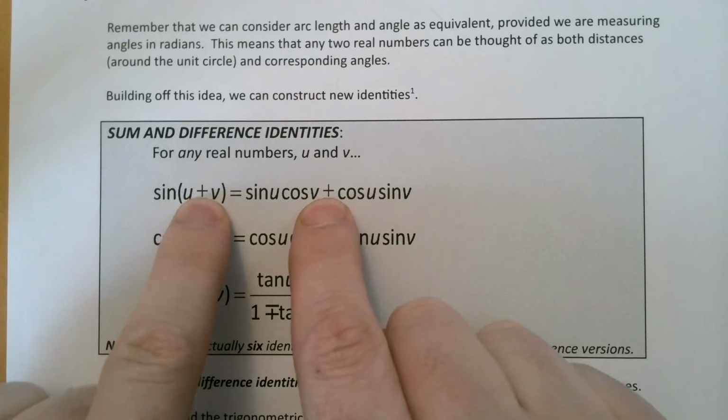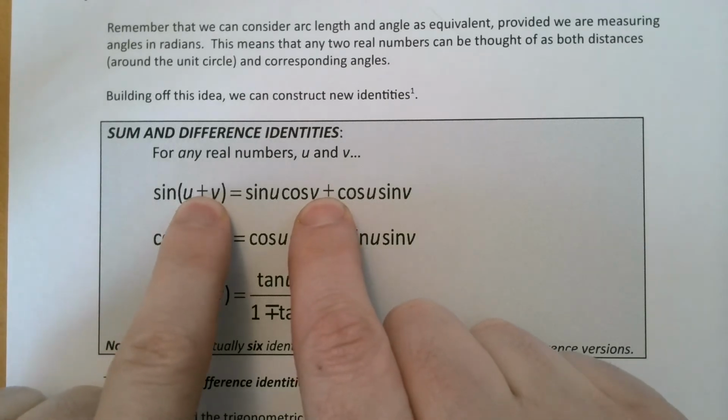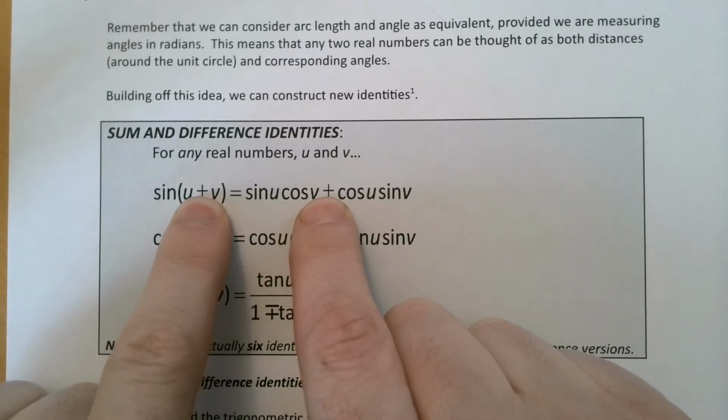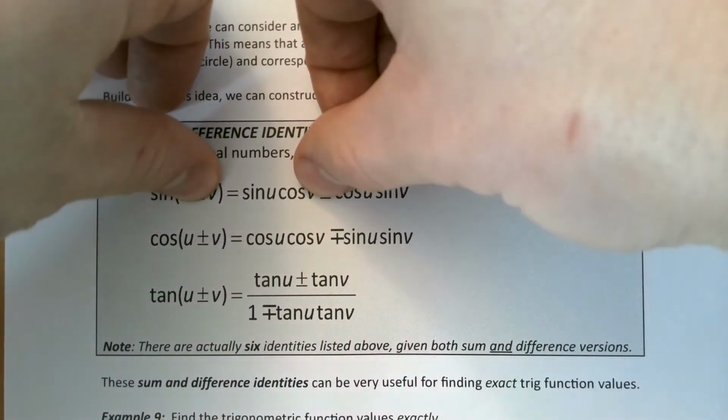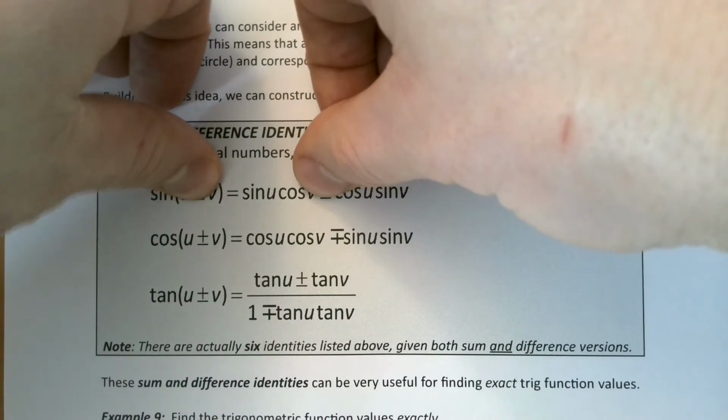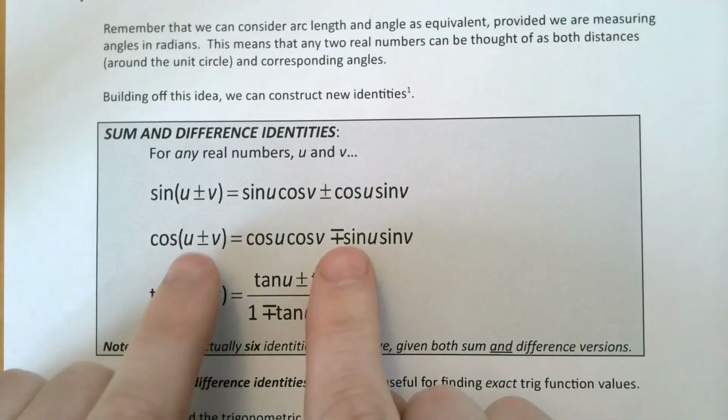So here's the first one. If we have sine of the sum of two angles, that's equal to sine of the first angle times cosine of the first angle plus cosine of the first angle times sine of the second angle. And then for the minuses, we cover up that. Minus goes with minus. With cosine, it's opposite.